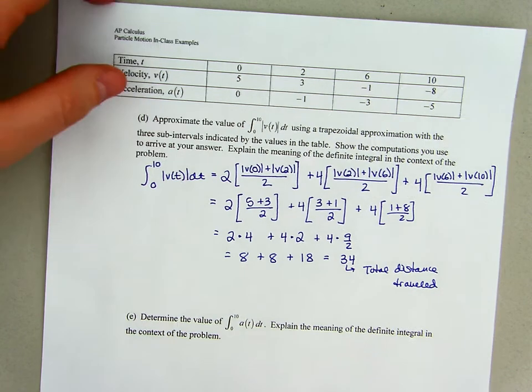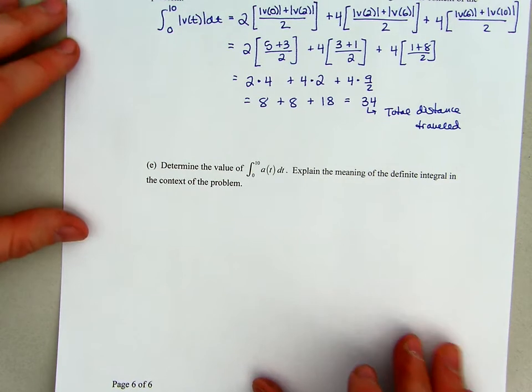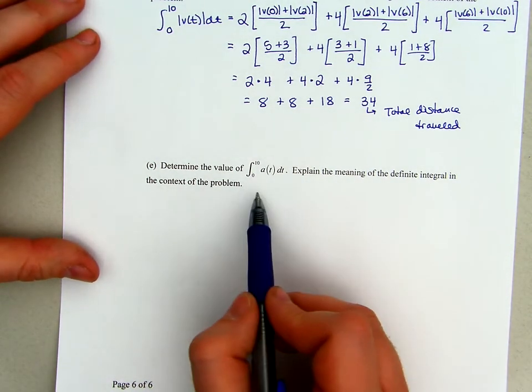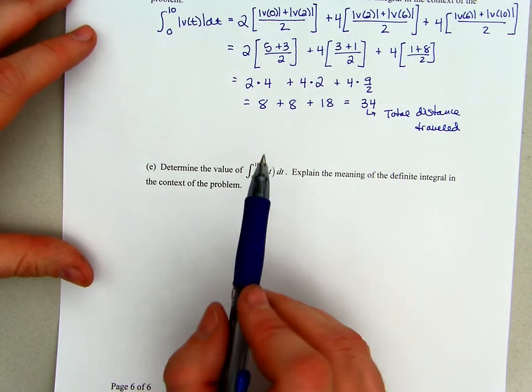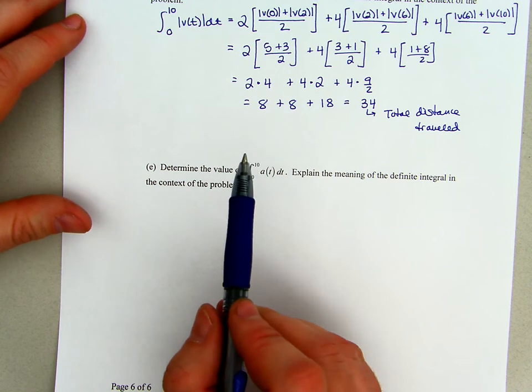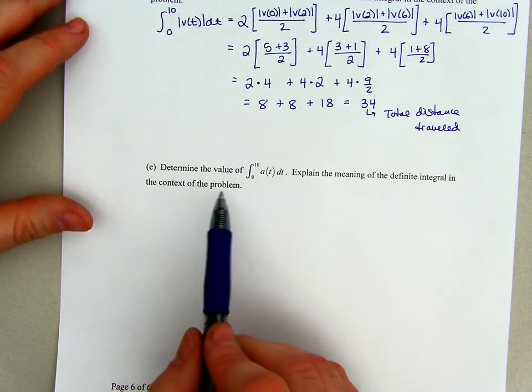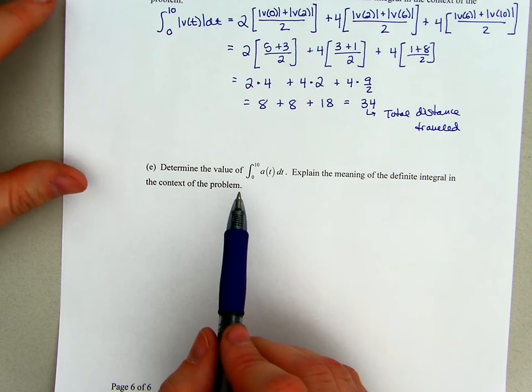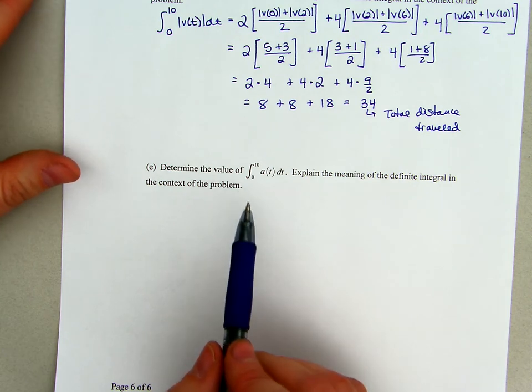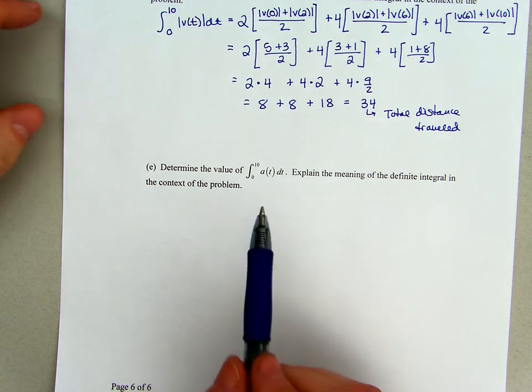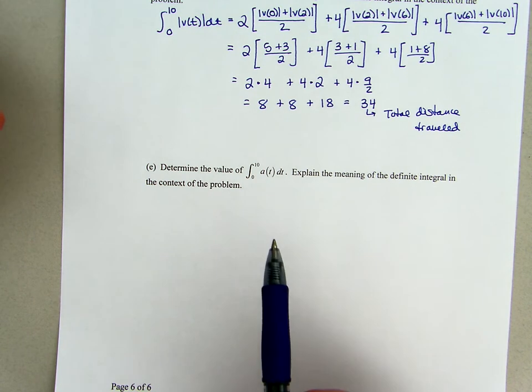One more. Part E. We're asked to determine the value of that integral. I have acceleration values in my table, but we're not told if we should use a left or right or midpoint or trapezoid sum here, and we're also not told to approximate this. We're told to find the actual value of that.